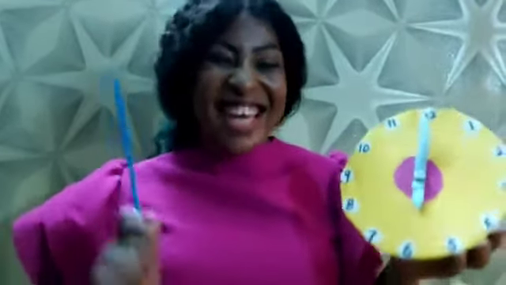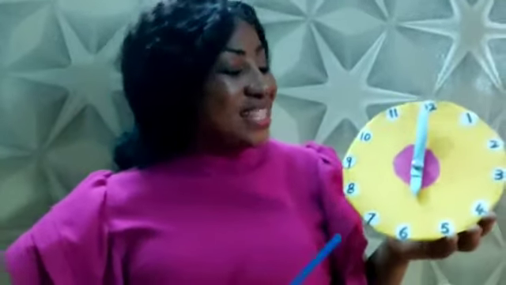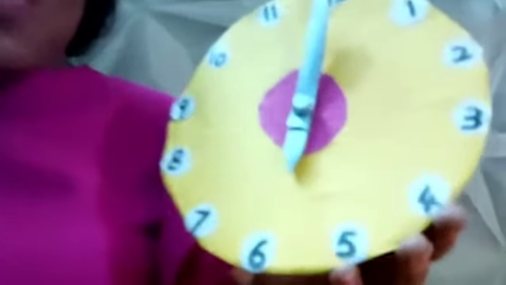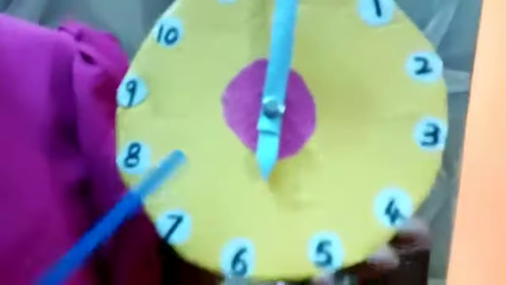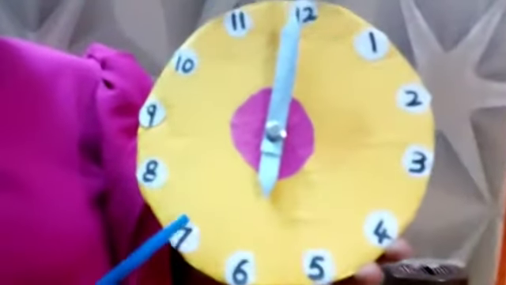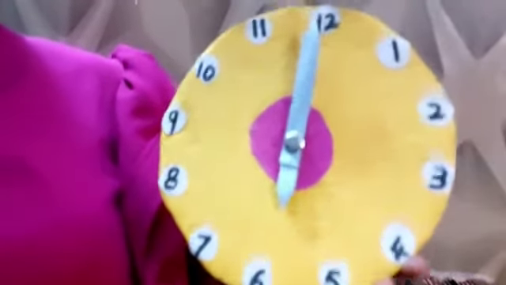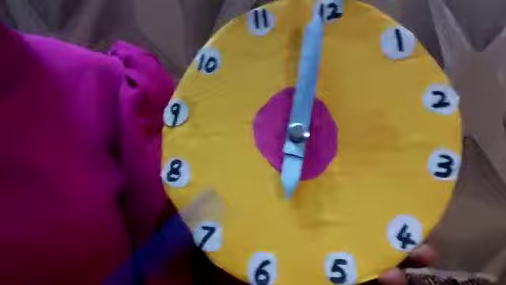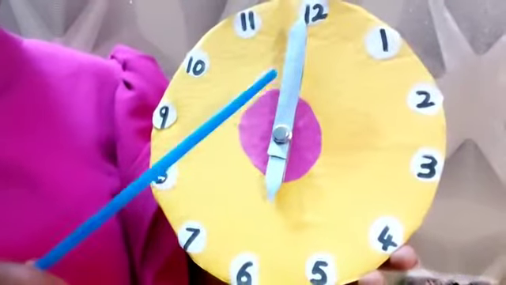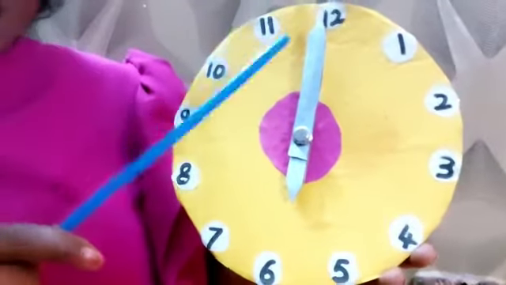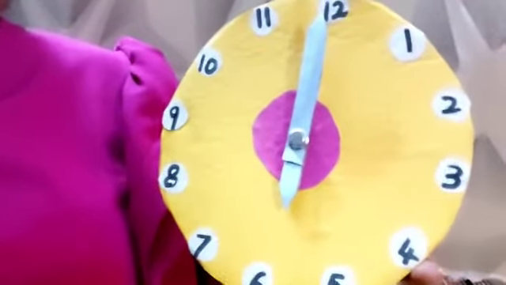So this week, our topic is telling time. Can we say it together? Yes, telling time. So we're going to get right into it. To tell time, we use the clock, okay? So this is our clock. I made it specially for you. You can see I made it by myself, okay? So one of the things we'll be doing today is how to tell time. Telling time in half past and in o'clock.